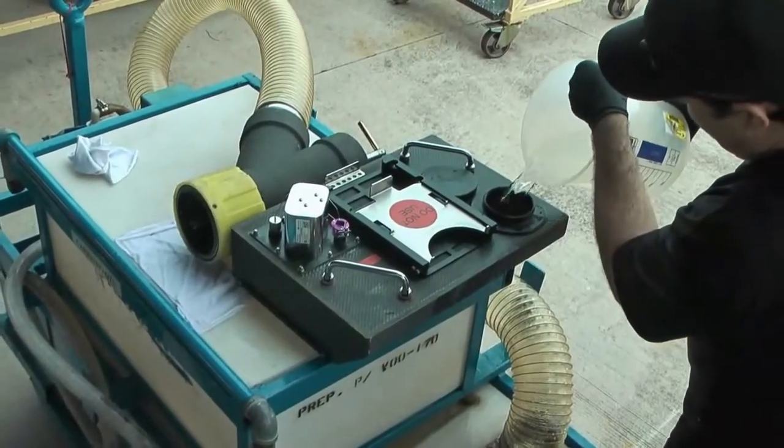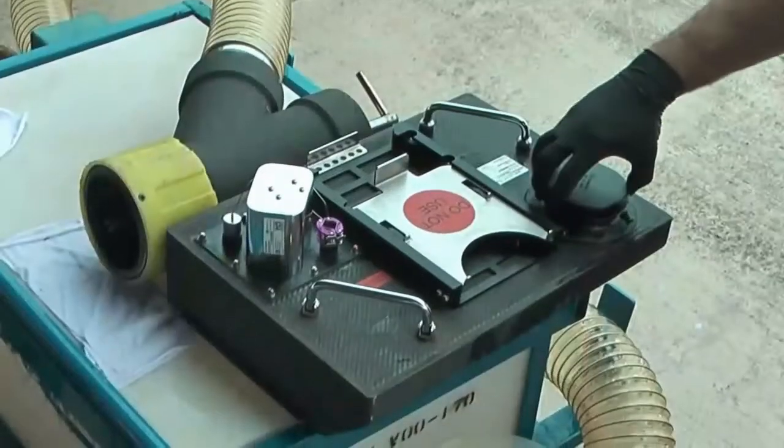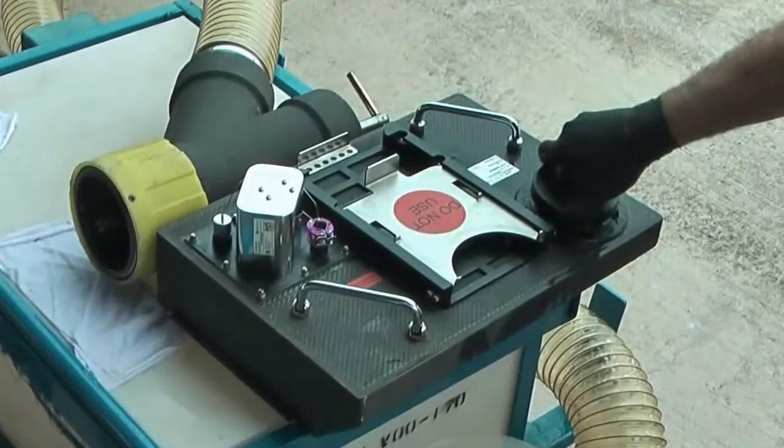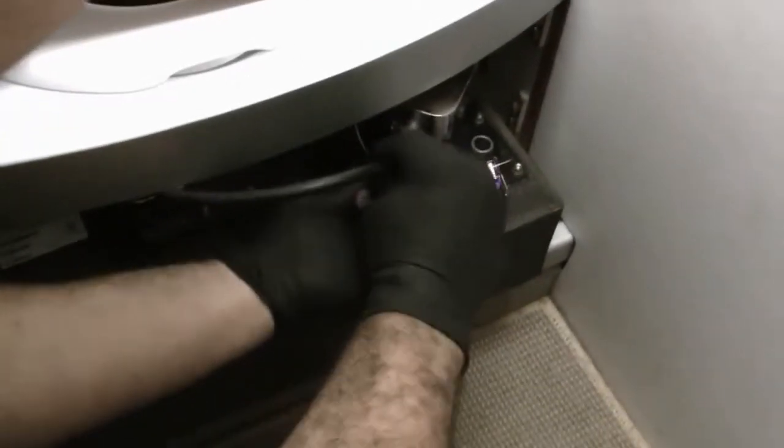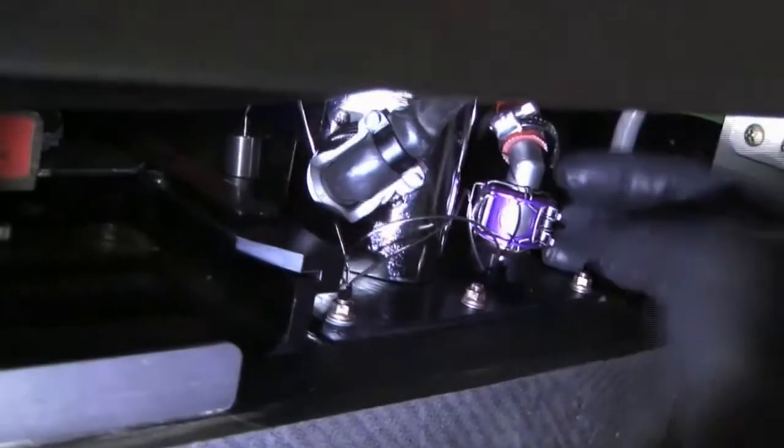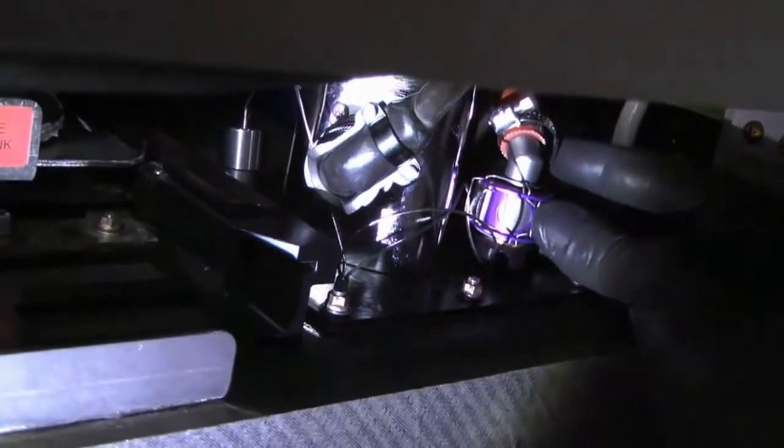Fill the tank with the pre-charge solution, close the cap, and reinstall the waste tank. Flush the toilet 3 times.